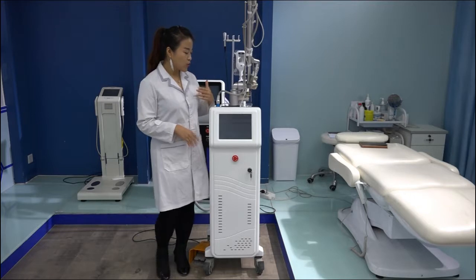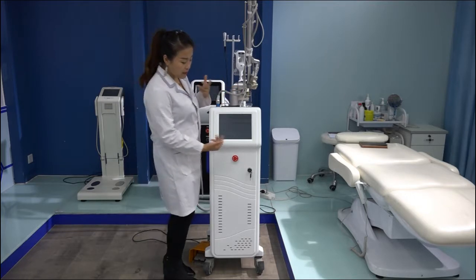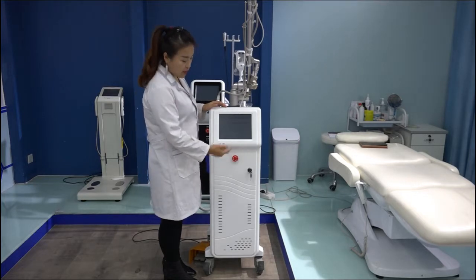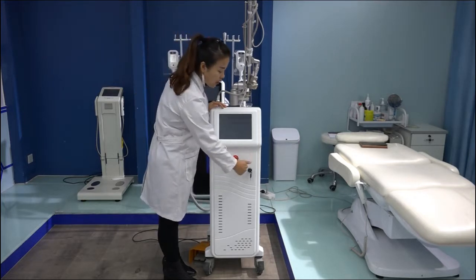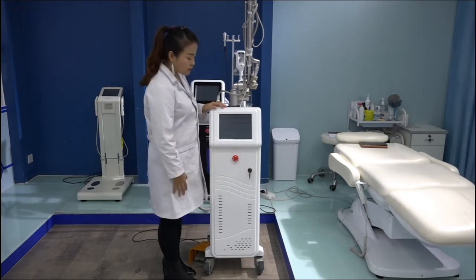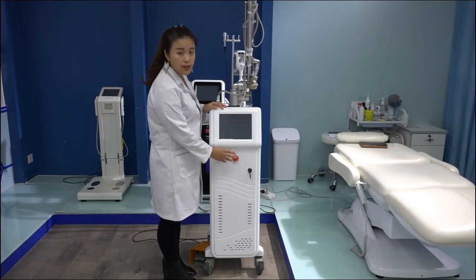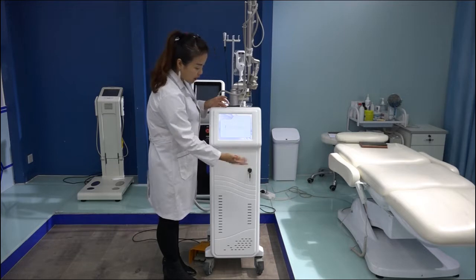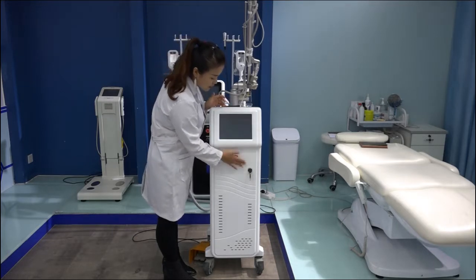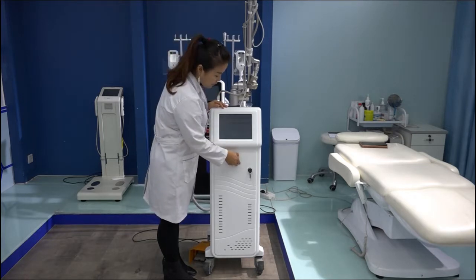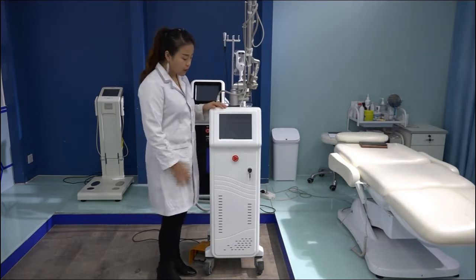And let us introduce this machine from the key and this button. Normally this key is to turn on the machine that is working. And this is an emergency stop button. If when the machine is working, some error happens and you cannot use this key to close, then you can press this, and the machine will stop working immediately. So, for safety. Okay.